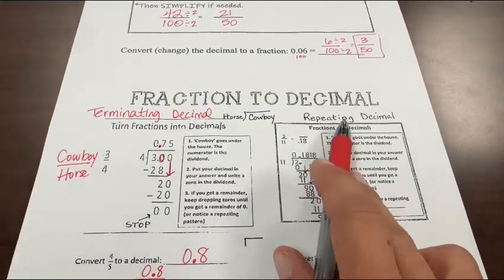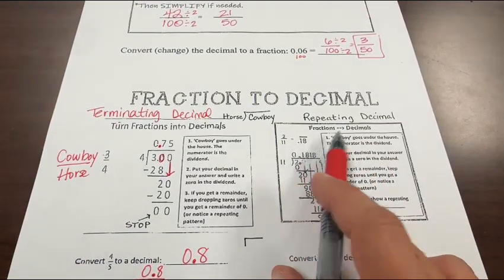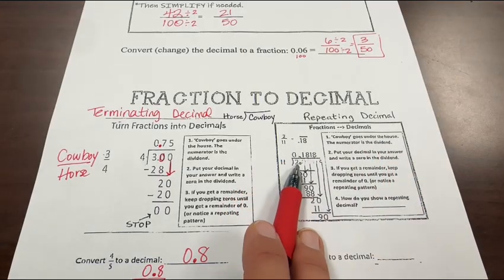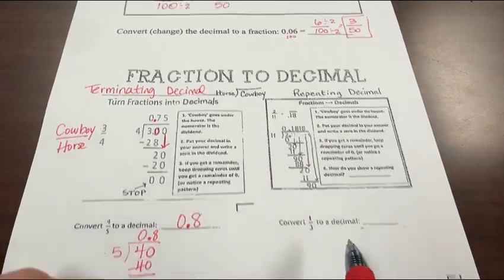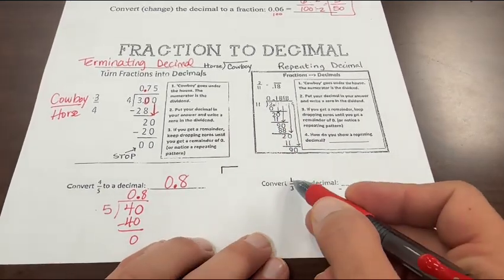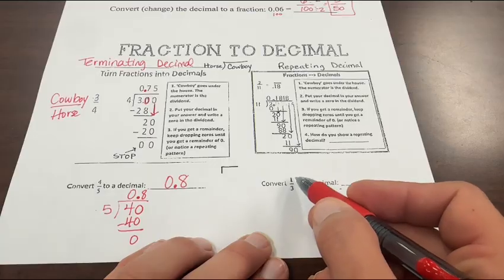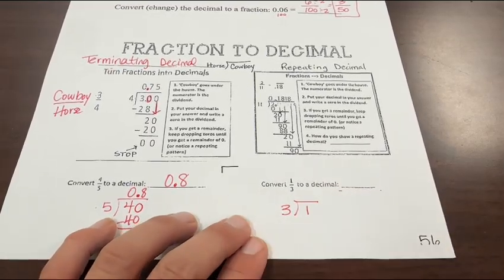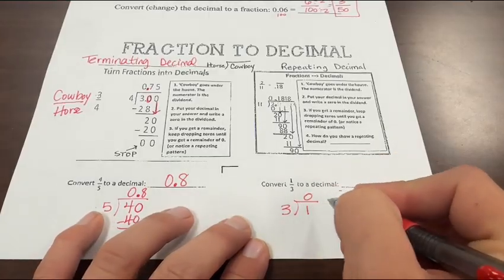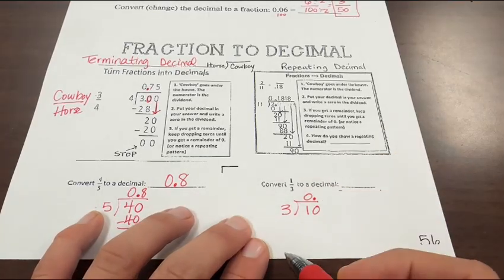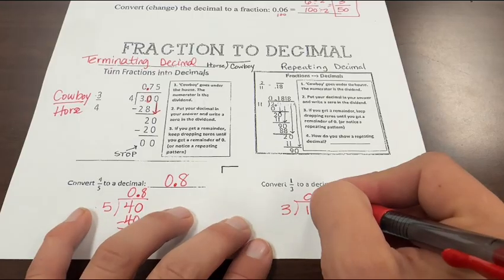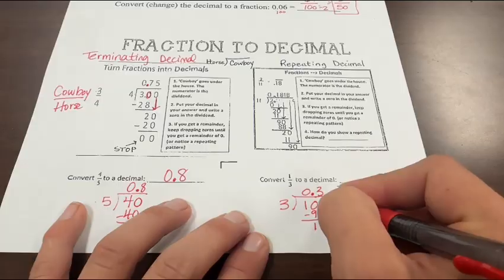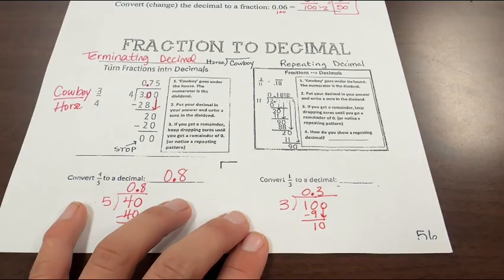All right, so a repeating decimal is one that just keeps repeating. So 2 divided by 11, 2 11ths, that would just keep repeating and repeating and repeating. So let's look. So we have cowboy over horse. So 1 is being divided into 3 pieces. So 1 divided by 3. So 3 goes into 1 0 times. Decimal, drop a 0. 3 goes into 10 3 times. No, I didn't get a remainder of 0, so I got to keep dropping zeros.